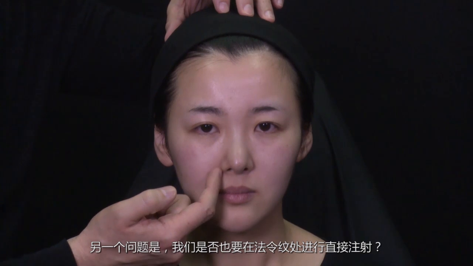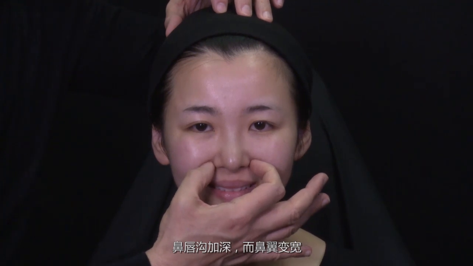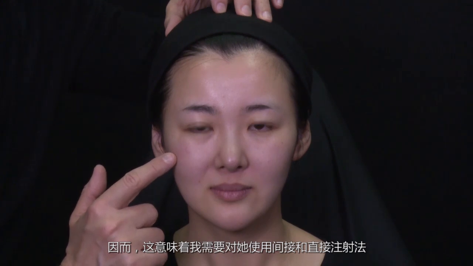The other question is, should we also inject the direct approach in the nasolabial folds? Let's observe when she smiles. Smile, more, teeth. When she smiles, we notice that the nasolabial fold gets too deep at the canine fossa and the nasal flare widens. So that means I need the indirect and direct approach for her.